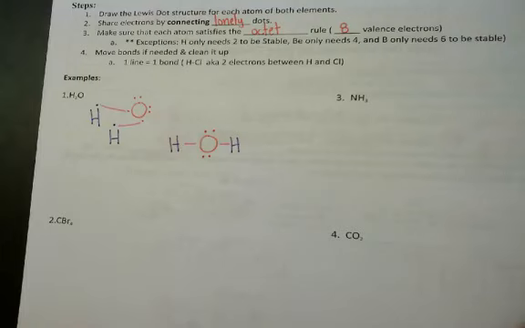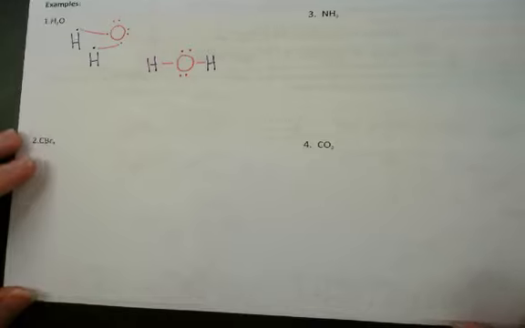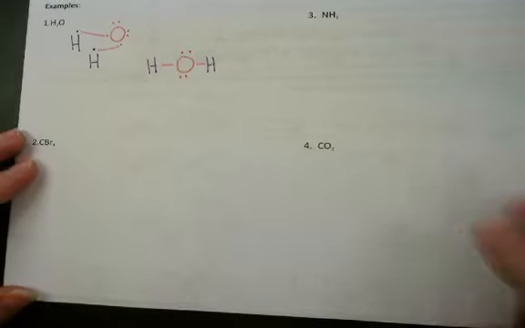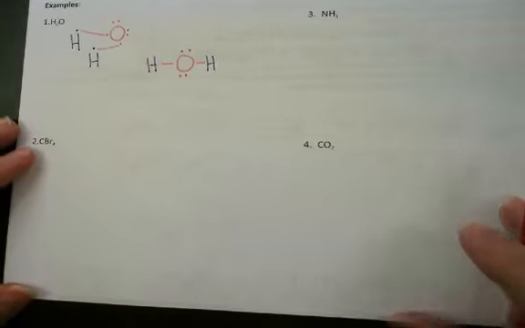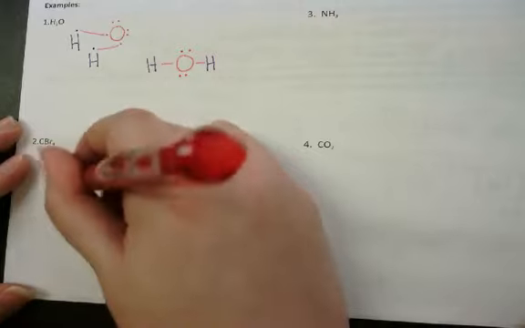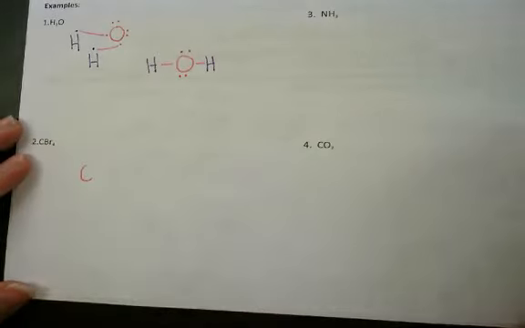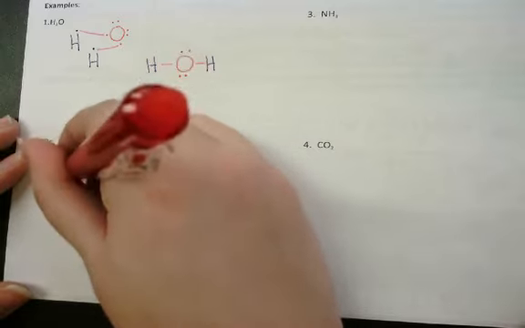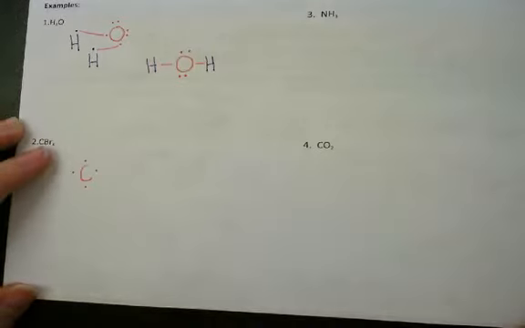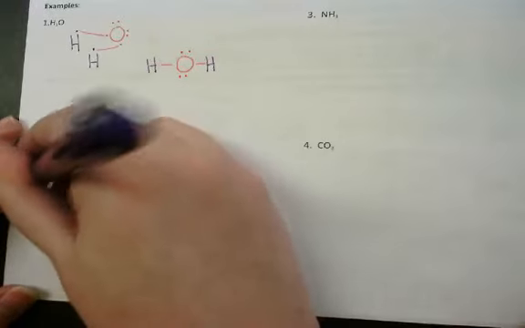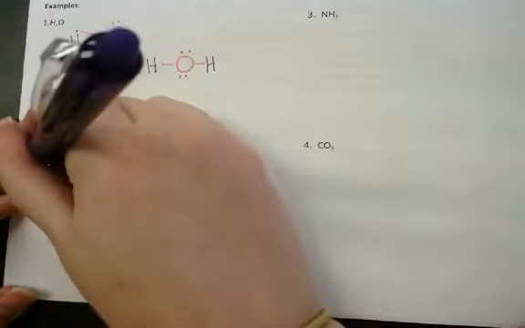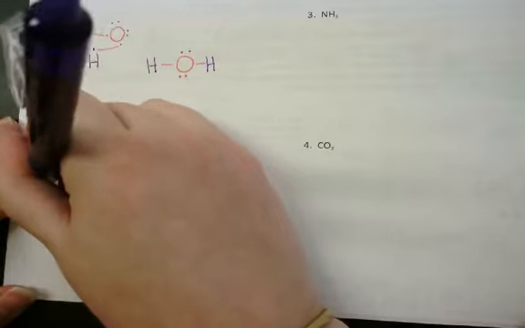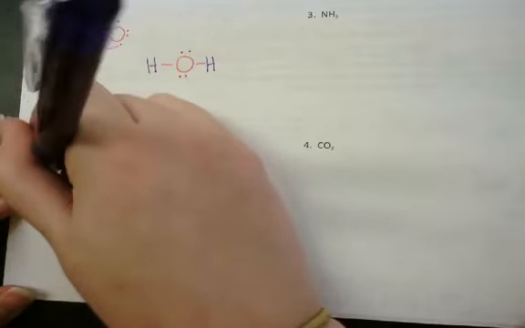Alright, next we're going to do number 2. It's CBr4. So that tells me I'm going to have one carbon. My carbon has 4 valence electrons, so I'm going to draw 4 dots. And then it's telling me I have 4 bromines, so I am going to draw 4 bromines. And each bromine is going to have all of its 7 dots.